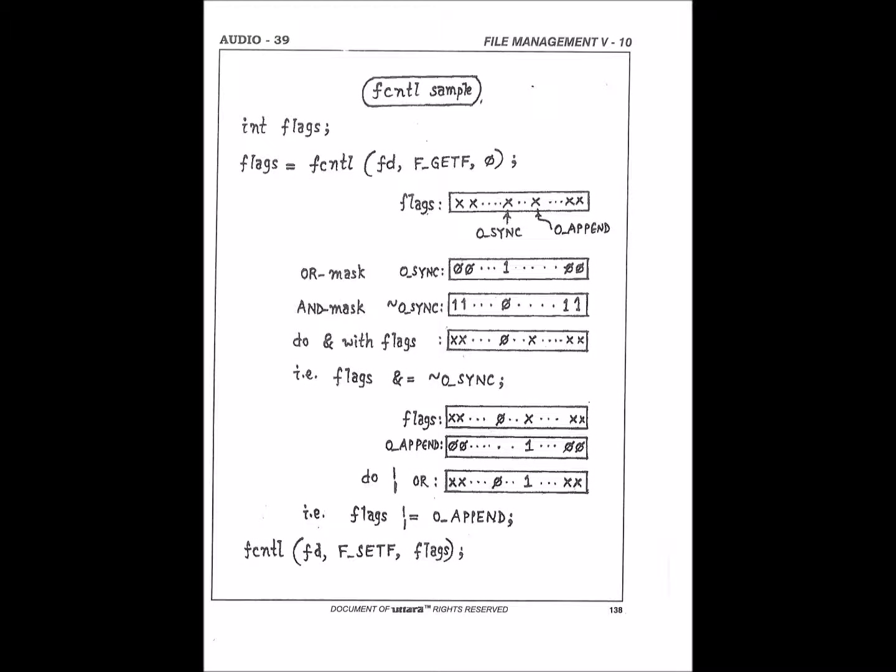So obviously we need one int box to hold this old flags. Why don't you just call it flags, int flags. And the first call that we do is to get the value of the flags into this box by saying fcntl. So it returns the old value of flags. So flags equals fcntl of fd comma F_GETFL.